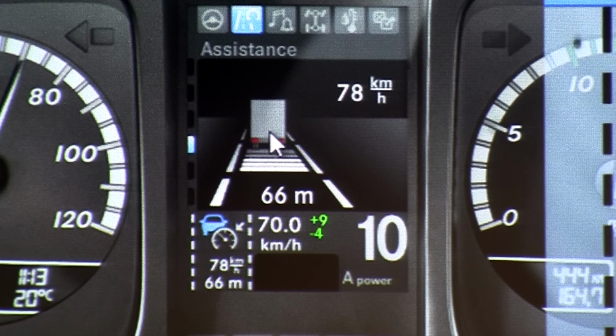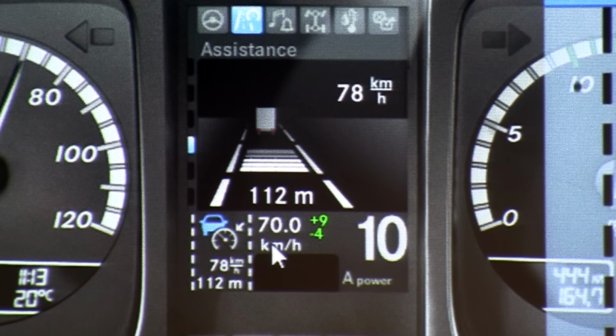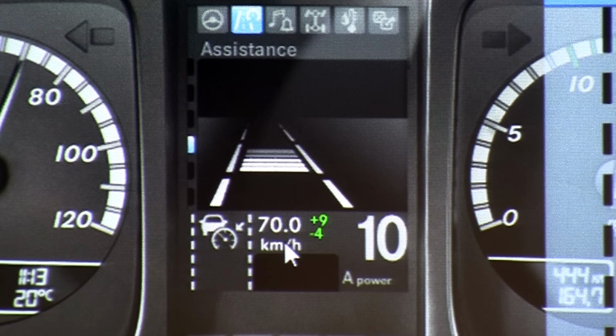Now if this vehicle was to start moving again, that vehicle's sped up and it's taken off, the truck's detected that the gap's opening up again, and it's increased our speed back up to 70 kilometres an hour again. Now once that vehicle's gotten out of sight, it's no longer displayed on the dash.